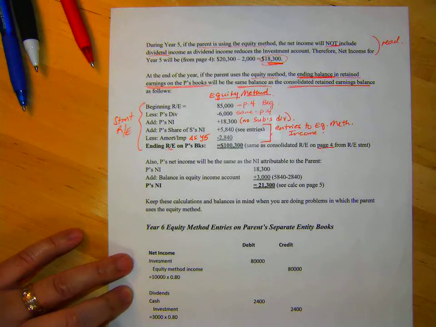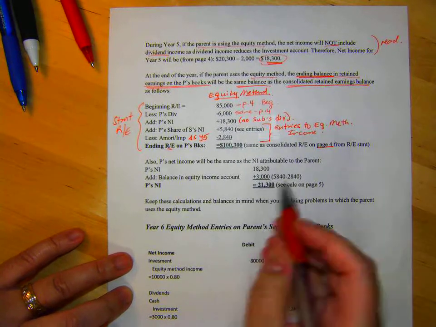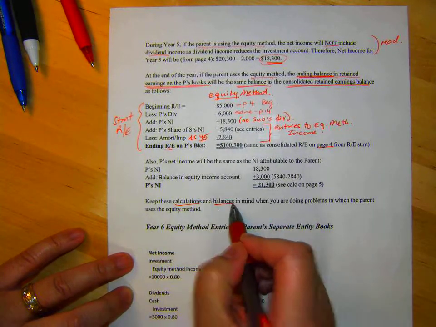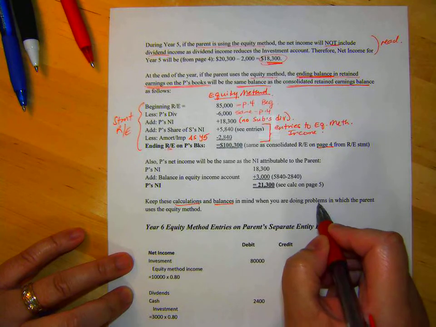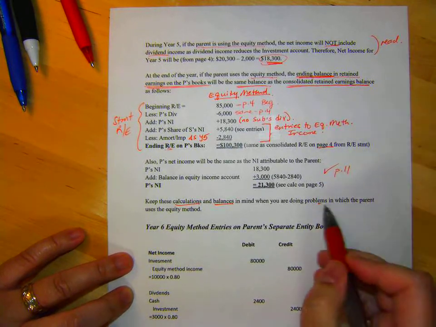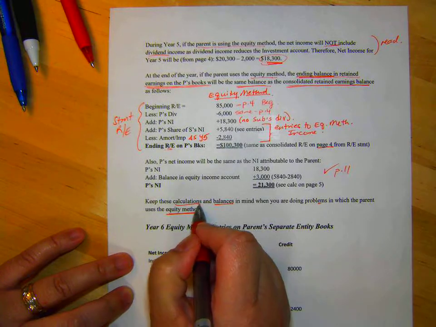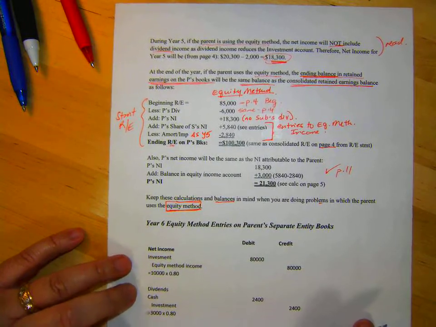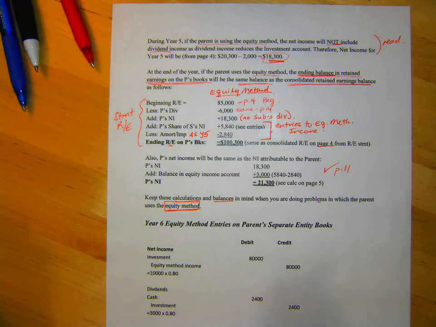Okay? So keep these calculations and balances in mind when you're doing the problems, and we already did that on page 11. When you're doing problems when the parent uses the equity method, okay? So be really careful if you're doing equity method that you follow these kinds of things.